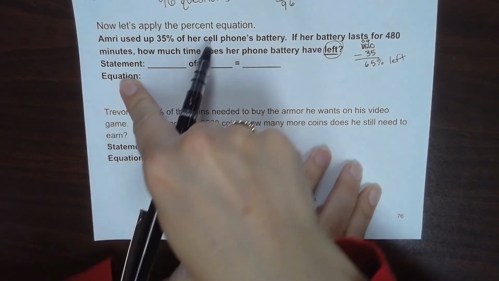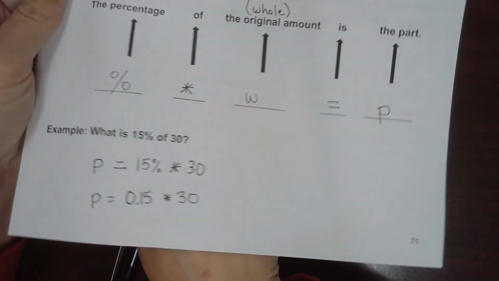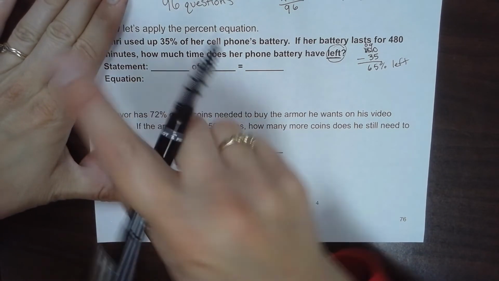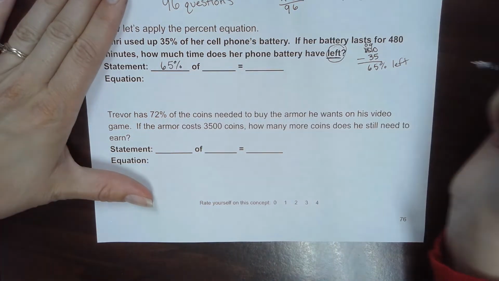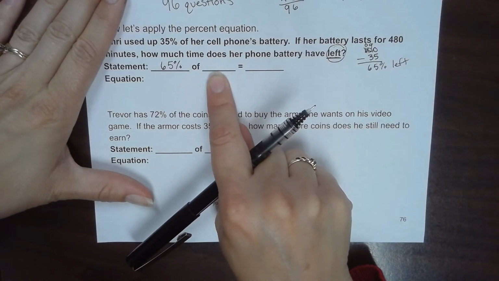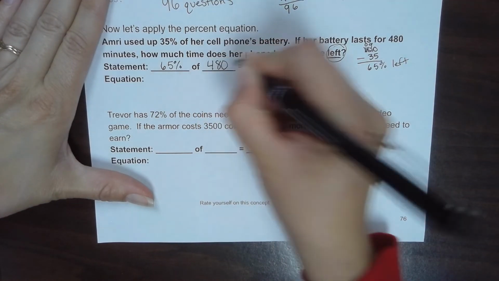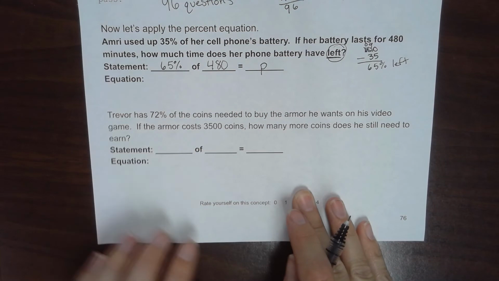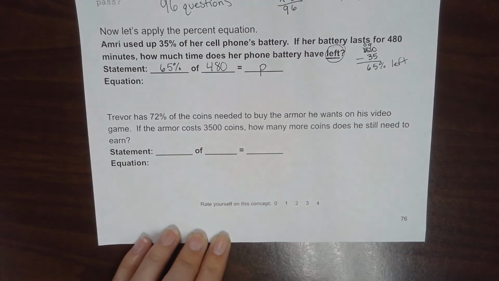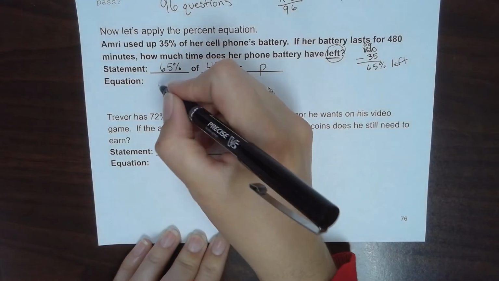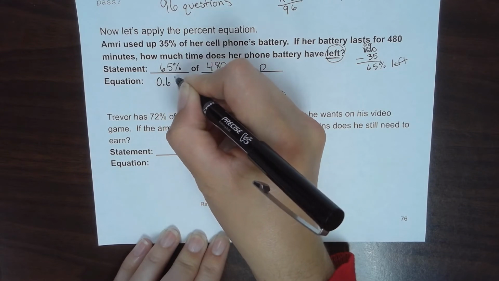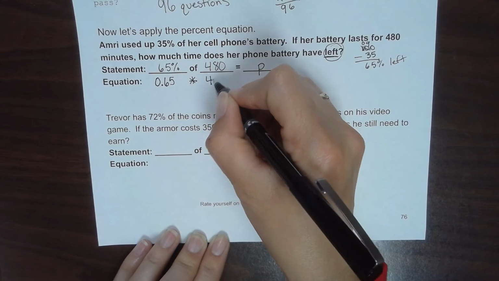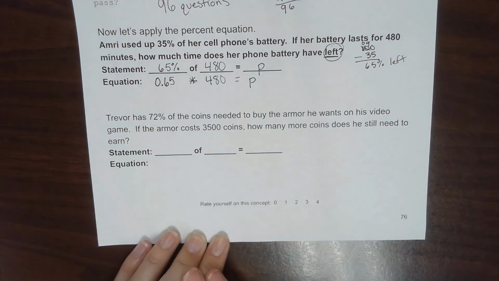Now, a statement. Think back to our vocabulary page. The percentage of the original amount is the part. So, what's the percentage? 65% is left of the original. Her whole battery is 480 minutes. And that's going to give us the part she has left. We don't know that, so I'm going to leave it as P for now. Now our equation, we can't do much math with it in its percent form, so we're going to turn it into its decimal form. So take off the percent sign. 65% written as a decimal. Of in math is times 480, and that equals the part we're looking for.